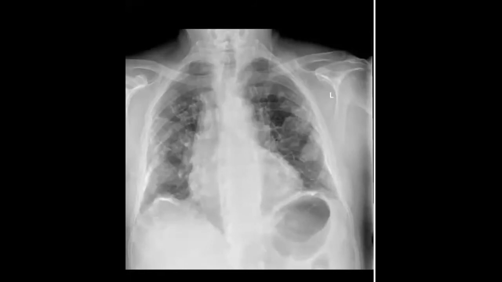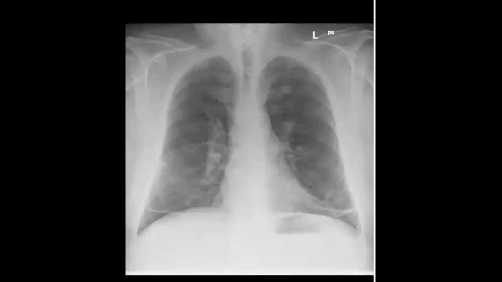This is a typical case of asbestosis. So there are multiple pleural plaques, and there are some lung changes basally. So this is what is called asbestosis.